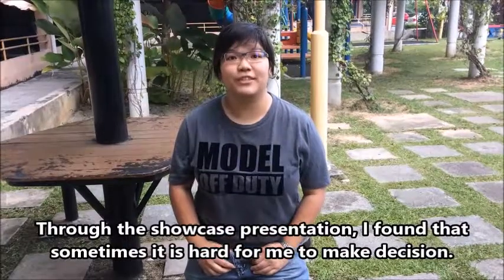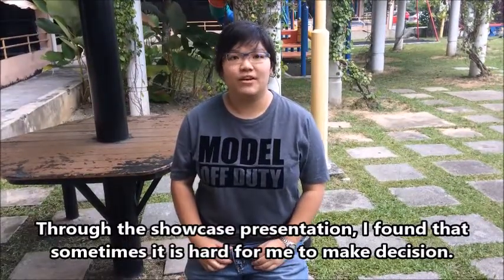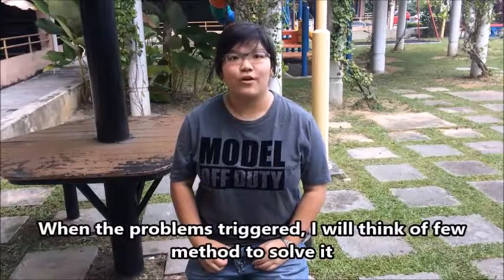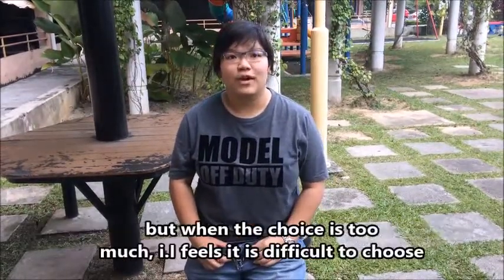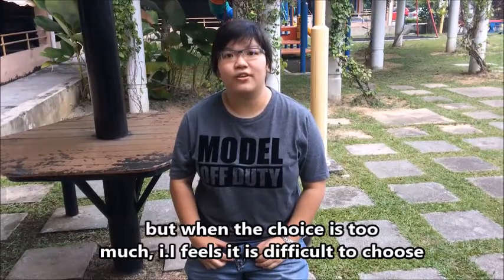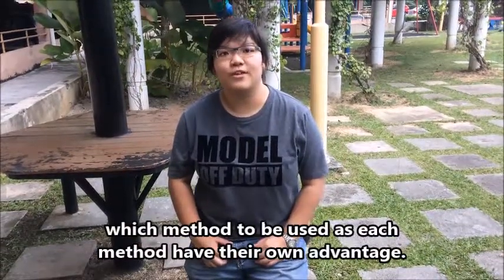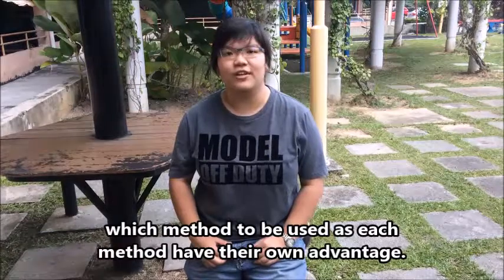Through the showcase presentations, I found that sometimes it is hard for me to make decisions. When a problem arises, I will think of a few methods to solve it. But when the choices are too many, I feel it is difficult to choose which method to use, as each method has its own advantages.